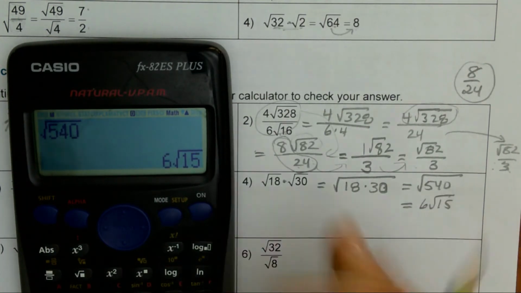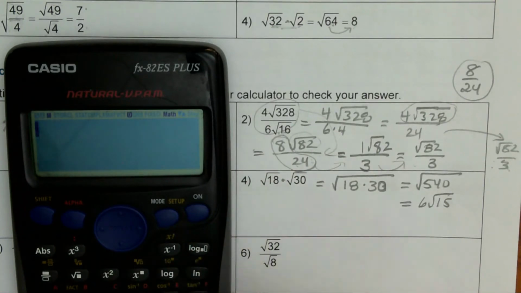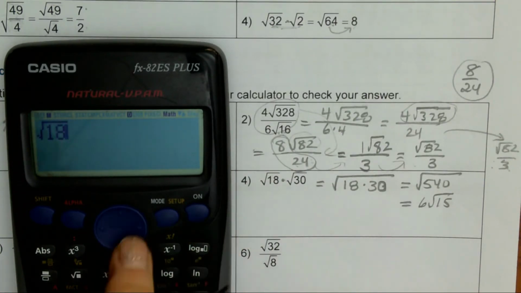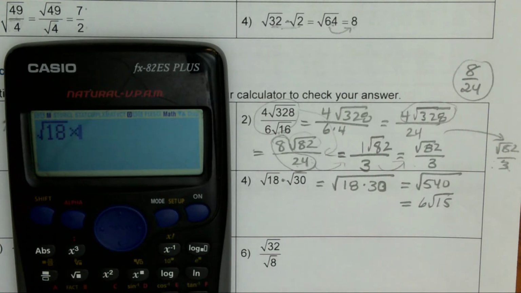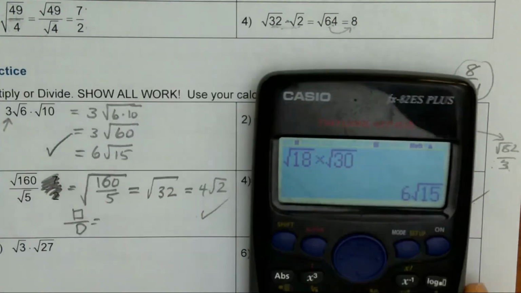Okay, now let's check to make sure we're correct. 8 square root of 18. You have to push over before you put the multiply sign. Yep, we are correct. Good. So make sure you put a check mark if you're correct.